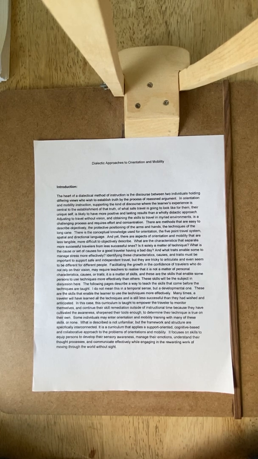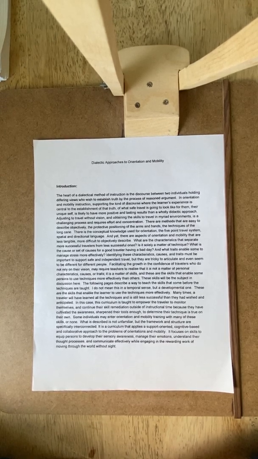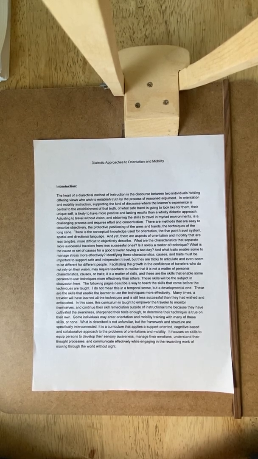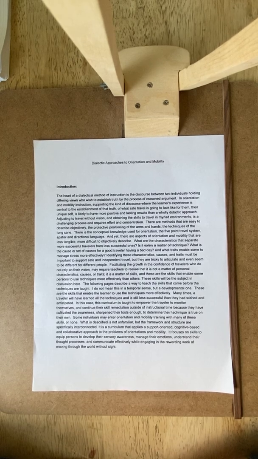Many times, a traveler will have learned all the techniques and is still less successful than they had wished or anticipated. In this case, this curriculum is taught to empower the traveler to monitor themselves and continue their skill remediation outside of instructional time because they have cultivated the awareness, sharpened their tools enough to determine their technique is true on their own. Some individuals may enter orientation and mobility training with many of these skills or none.